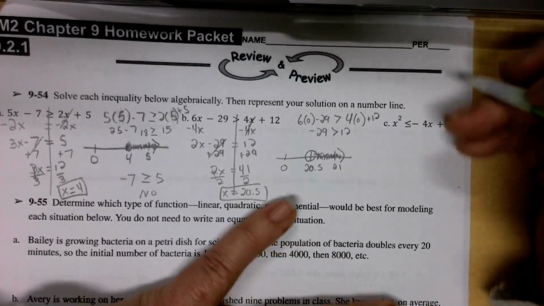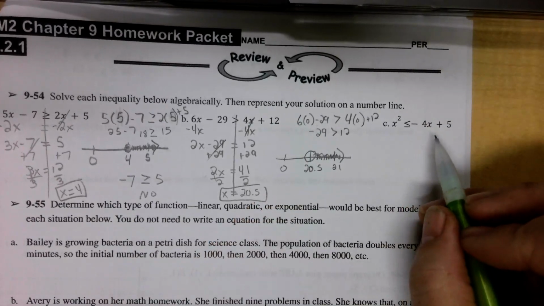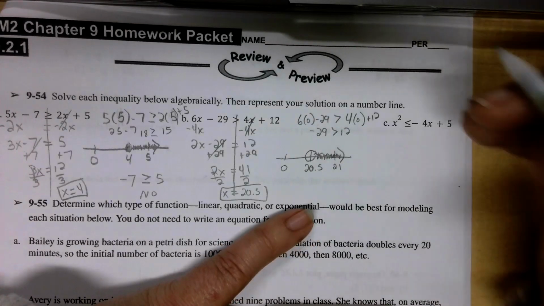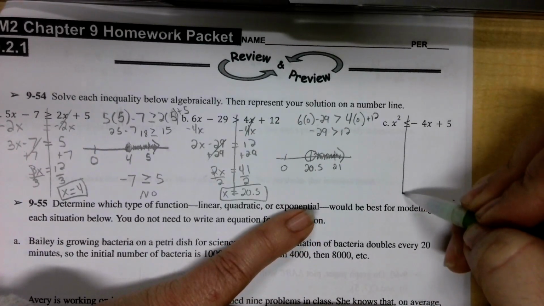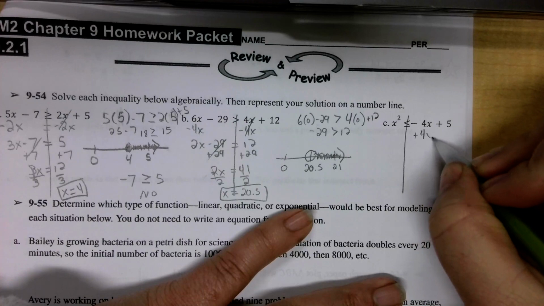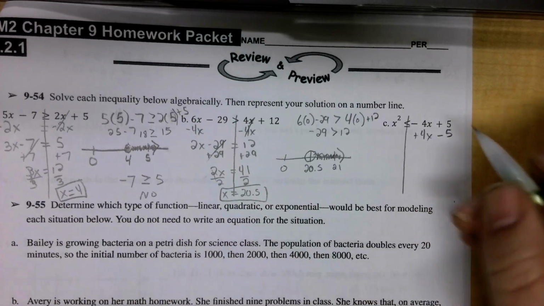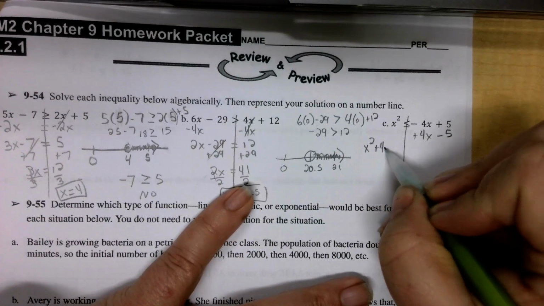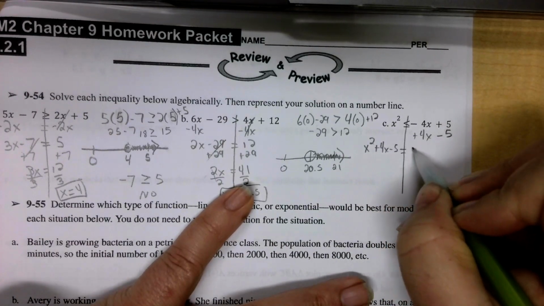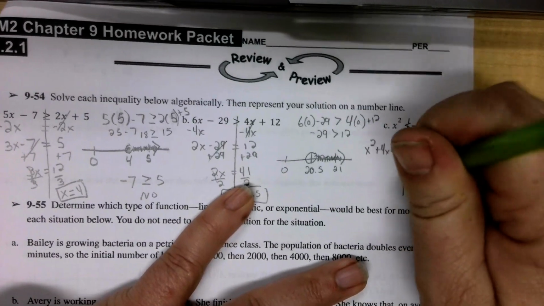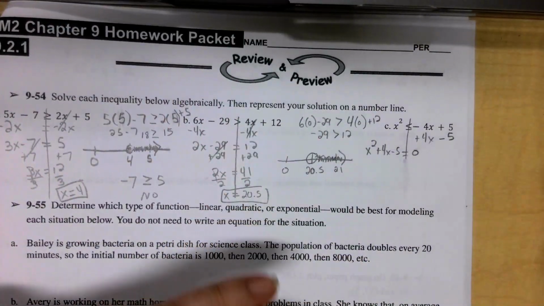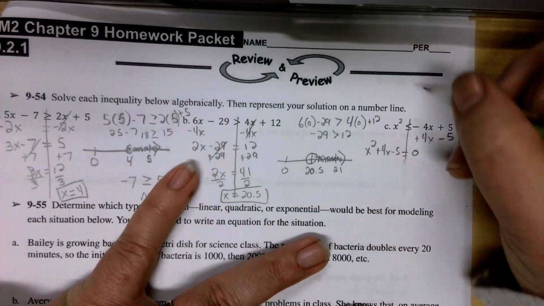Okay. This one's a little bit different. I want to put this one in graphing form. So I'm going to add 4x and subtract 5 on both sides. So I'm left with x squared plus 4x minus 5 equals 0. From this point, I'm going to factor this.